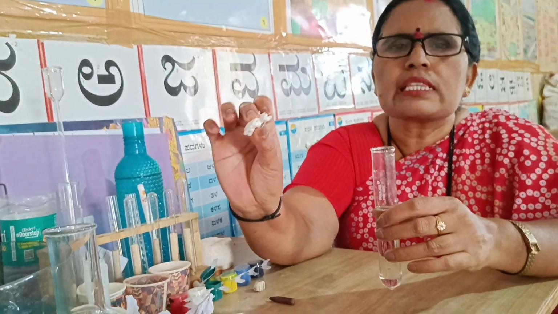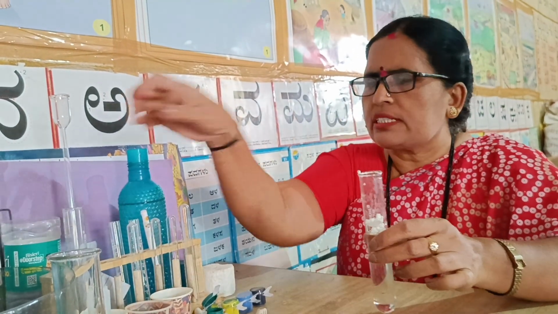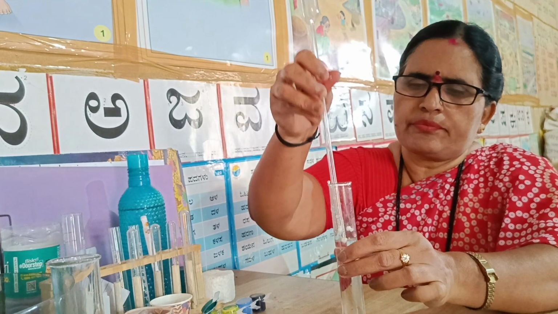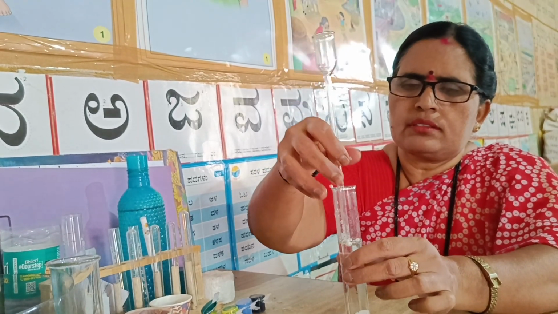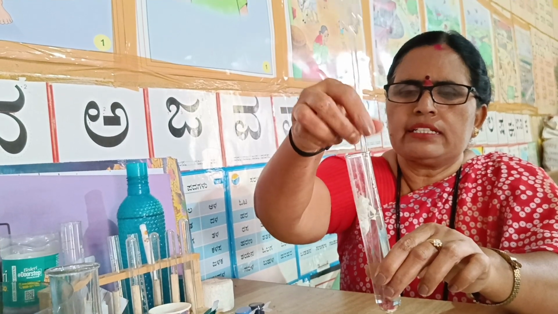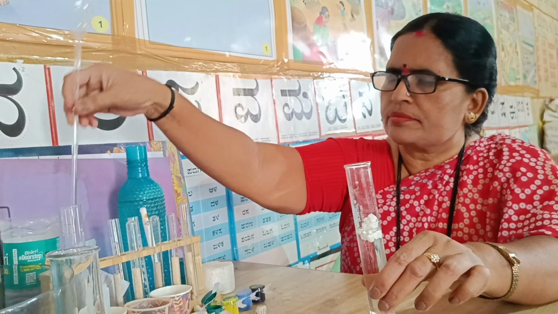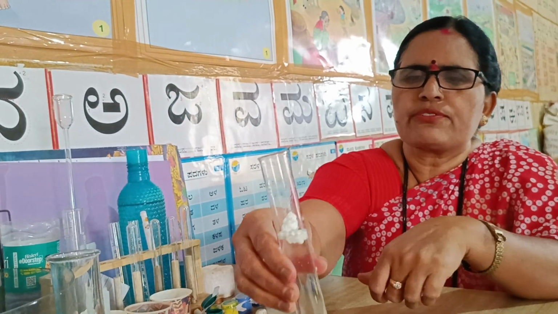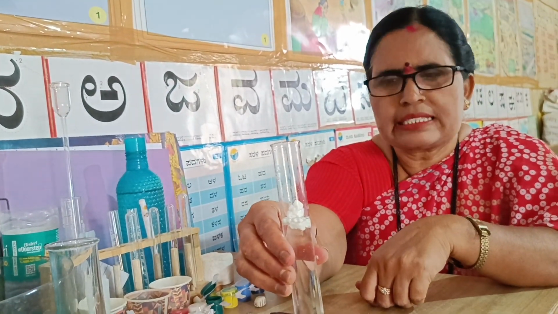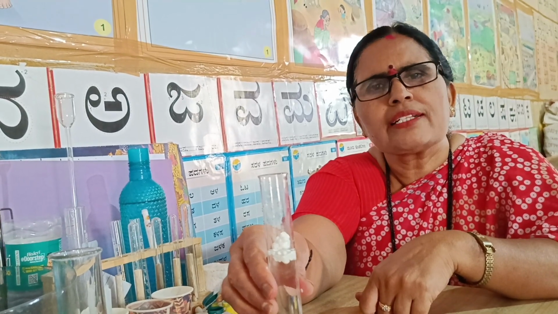So I have taken thermocol pieces. Let's see what happens when I put them in the water. So I have put them in the water. Let's see if they are getting dissolved. So you can find they are not getting dissolved. So the thermocol is insoluble in water.